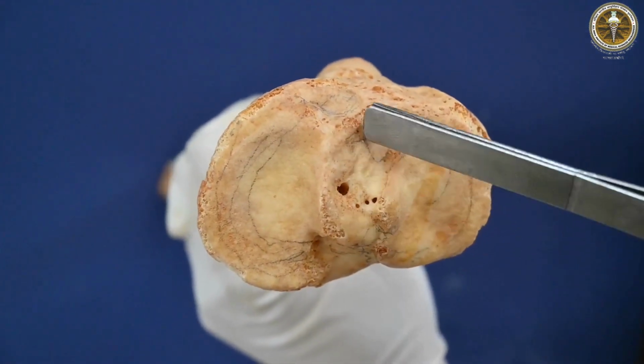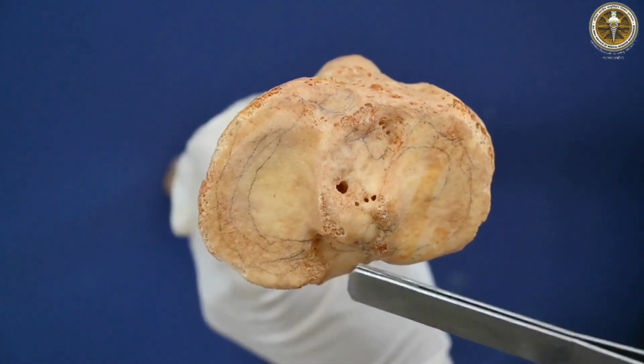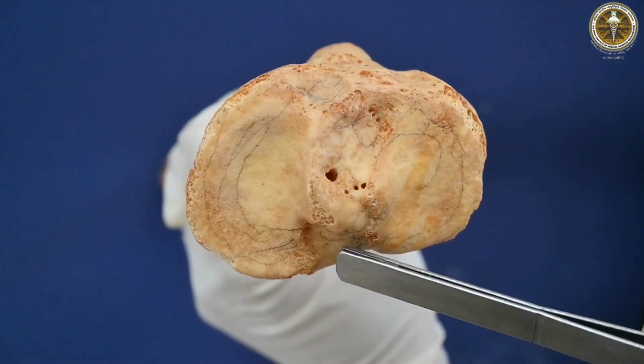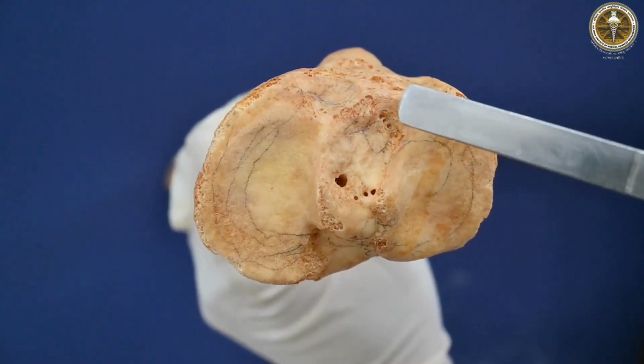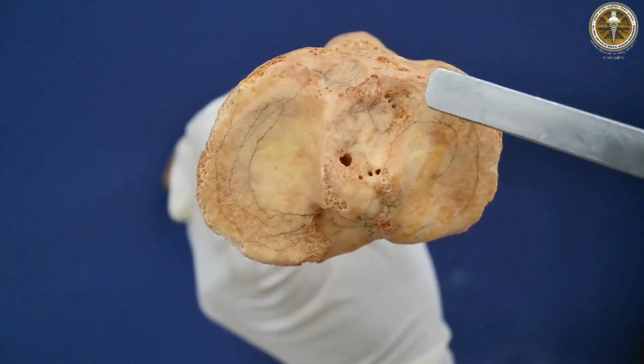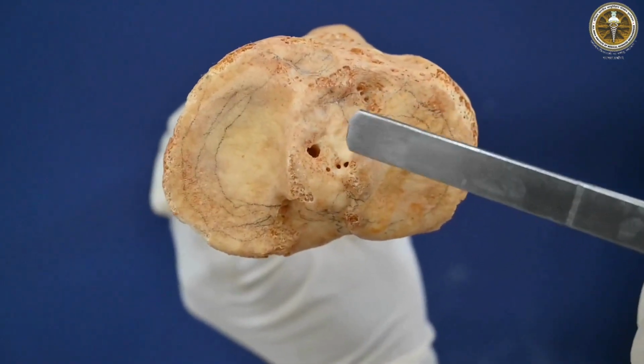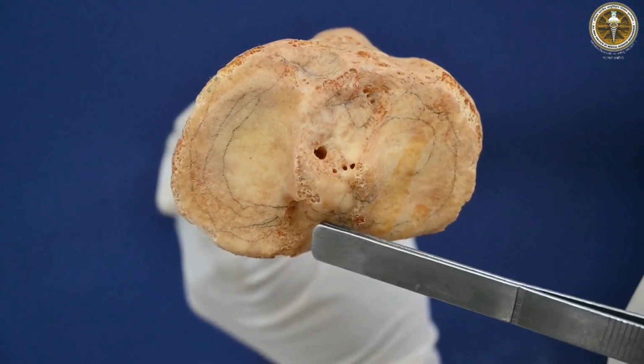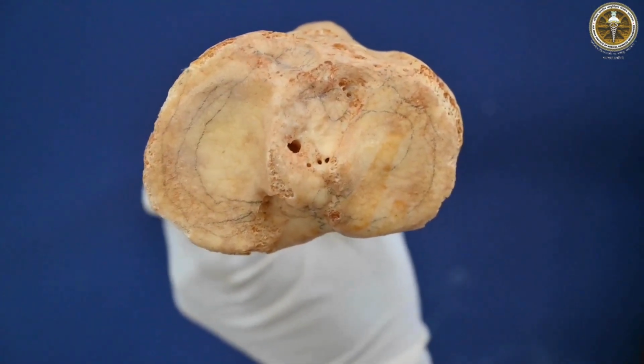In the intercondylar area, from anterior to posterior, 6 structures will be attached, which is going to help in maintaining the stability of the knee joint. So we will be seeing about the 6 structures which are attached to the intercondylar area in the specimen.